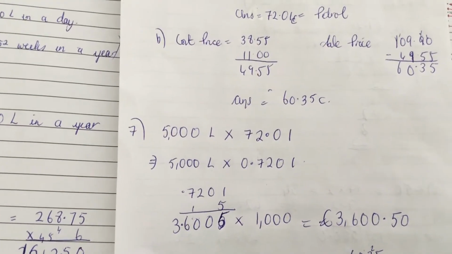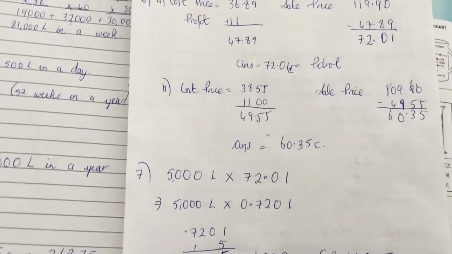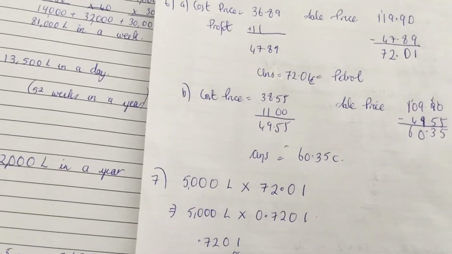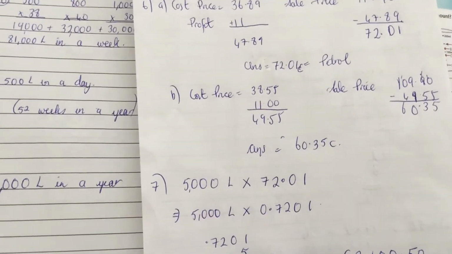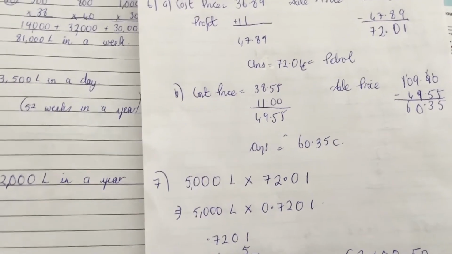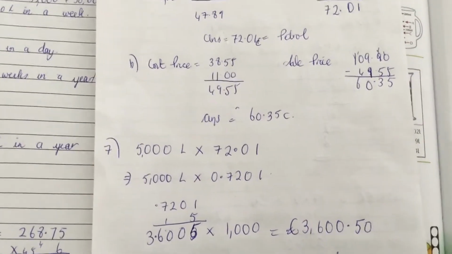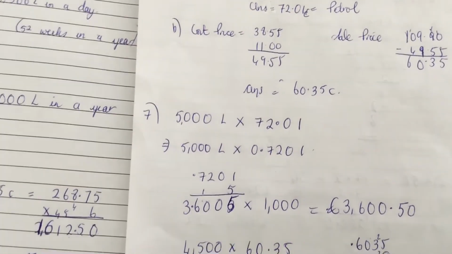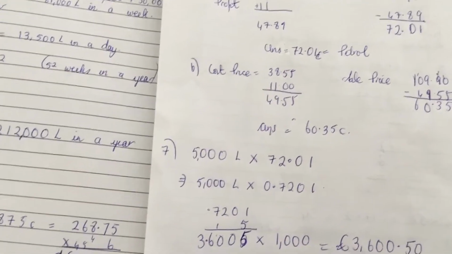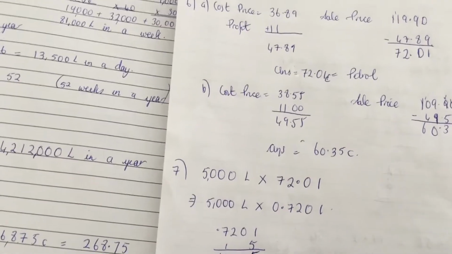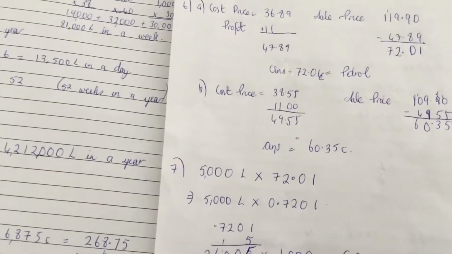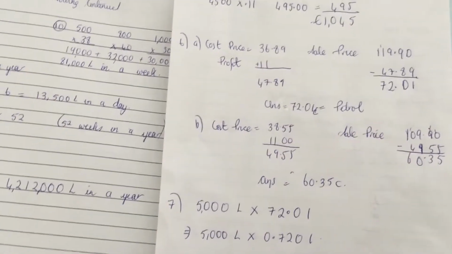72.01 cent, and I decided to convert it to euro. So I multiplied 5,000 by 0.7201 euro. When I multiply that out, I just do normal 7201. Always put the number with the most digits on top, not the one with more value.